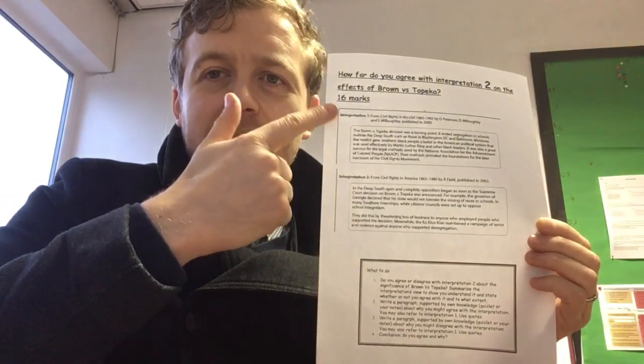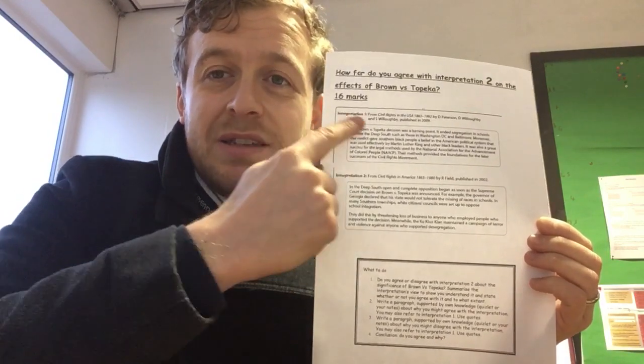Now, if you're going to be a grade 6, 7, 8, 9 sort of student, you need to go a bit further than saying this historian emphasises the success of the Brown versus Topeka case. You need to see what exactly is this person's argument. Because the first point when you write an interpretation answer is you have to start by summarising the key arguments from the interpretation to show the examiner that you understand it.